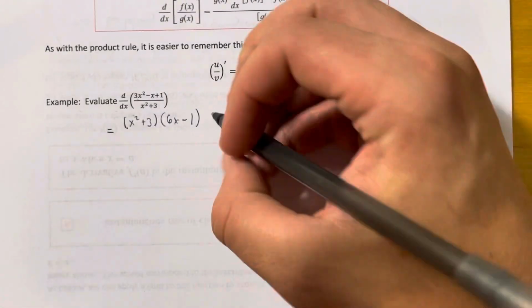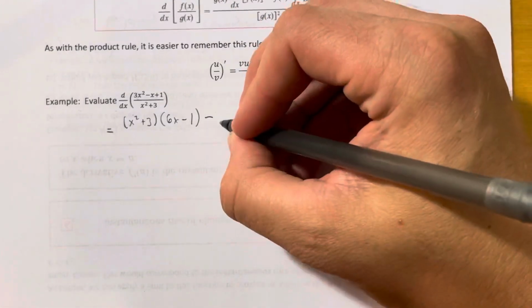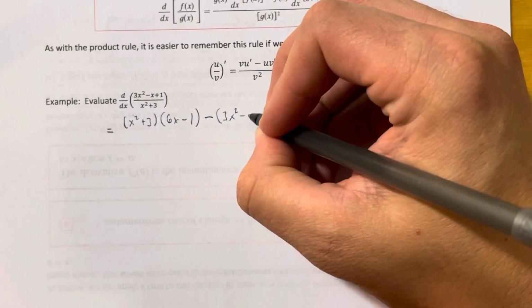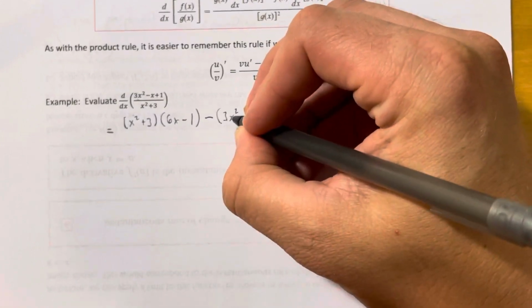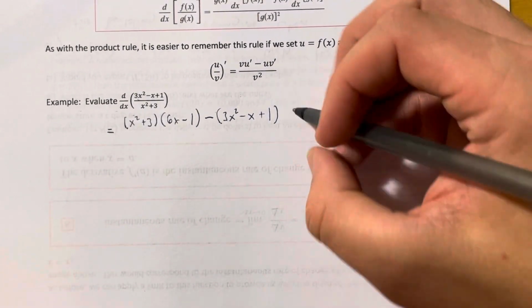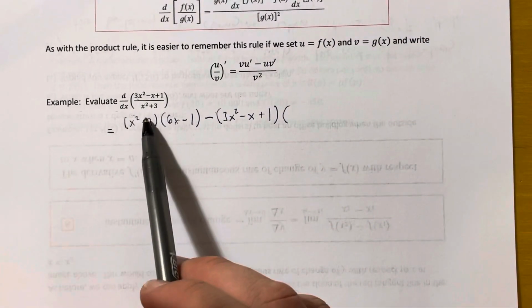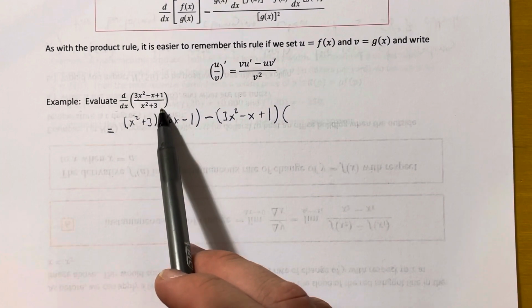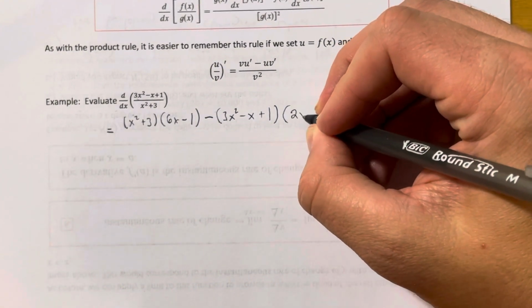Minus uv prime, so minus my top function, 3x squared minus x plus 1, times the derivative of my bottom function. The derivative of x squared plus 3 is just 2x.